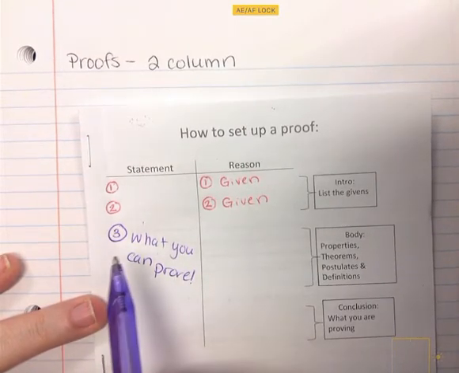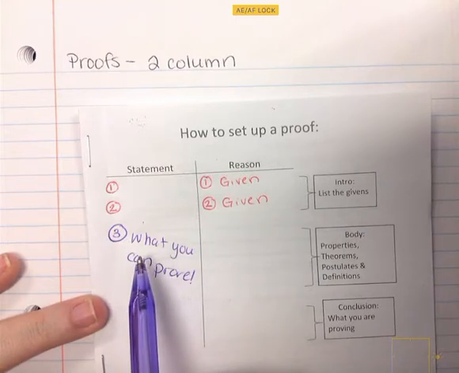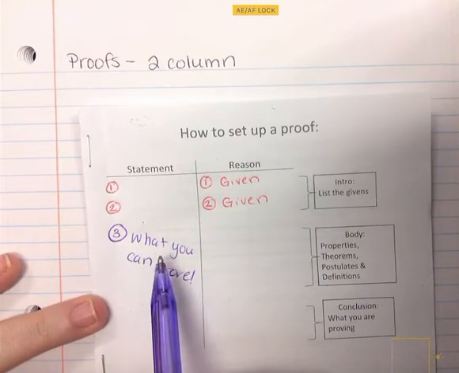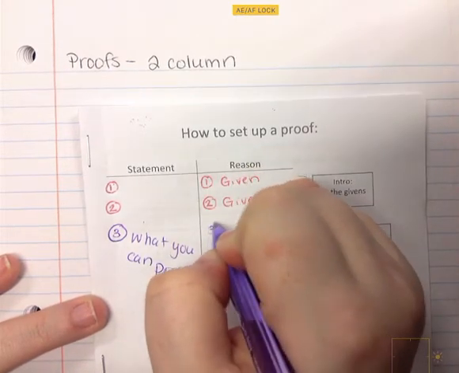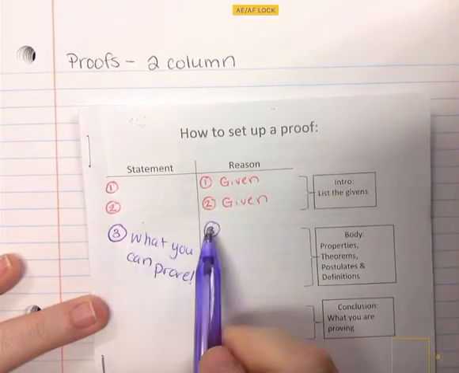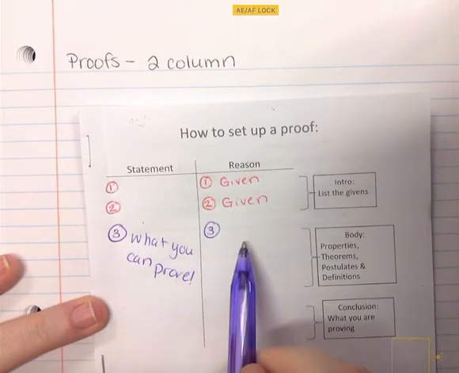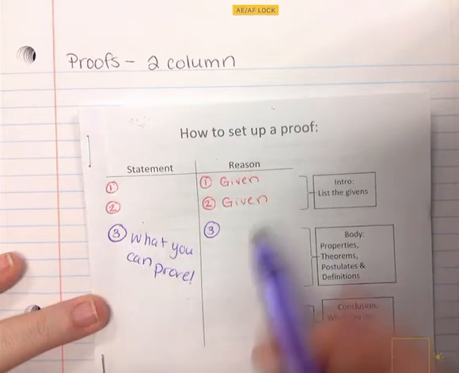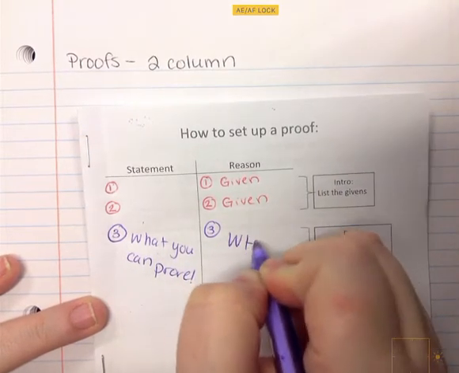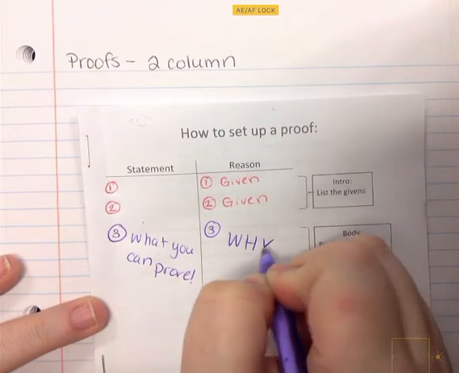But again, that means that you have to have a reason. You cannot just say something is congruent because I think it's congruent. You actually have to have a reason. So for the reason, and again, you keep your numbers lined up. Whatever you put over here in your statement, you have to say why. This is the why column. Why are you able to do this?